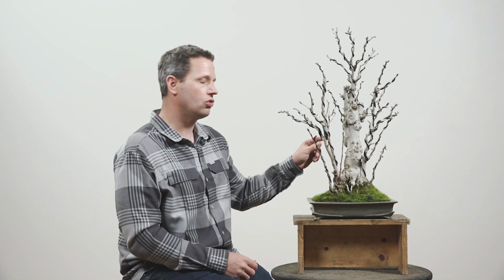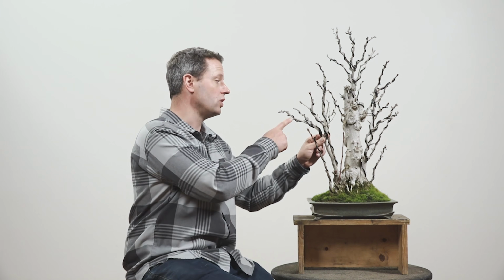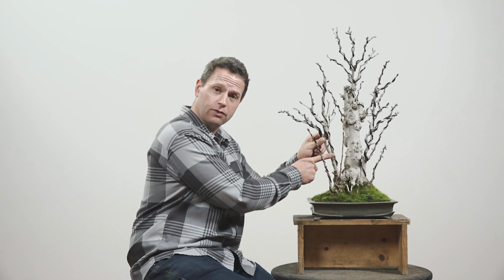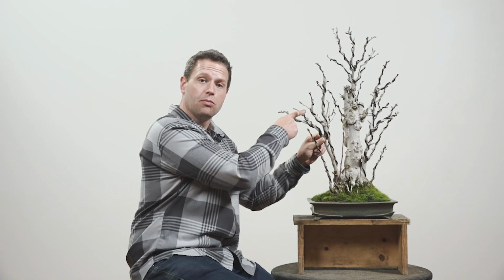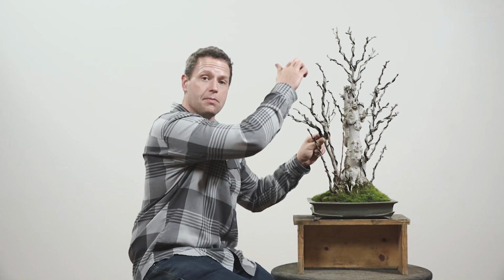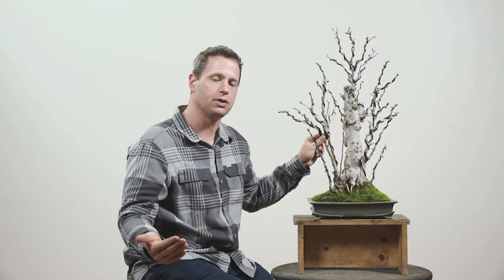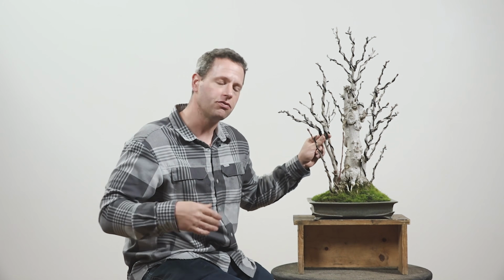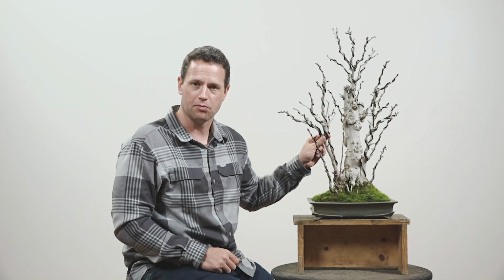Because if I handle this in the manner in which I create primary branches off of this upright piece, secondary branches off of my primary branches, and an apical region, I have just treated that piece coming off the trunk as if it were a sub-trunk in the design of that bonsai.